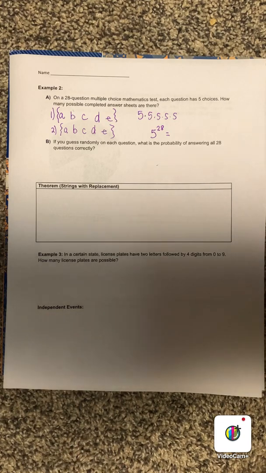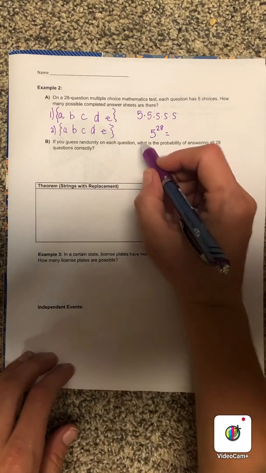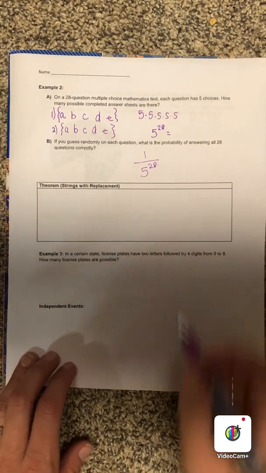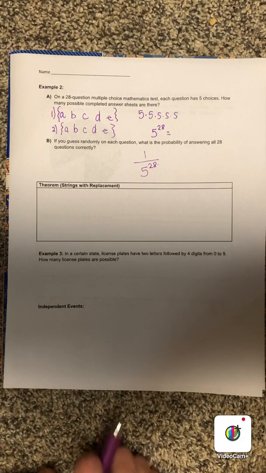Okay, whatever that is. The calculator may give you something in scientific notation, so we're just going to leave it like that. Then it asks, if you guess randomly on each question, what's the probability of answering all 28 questions correctly? That would be 1 out of that number, 5 to the 28th power, whatever that is.